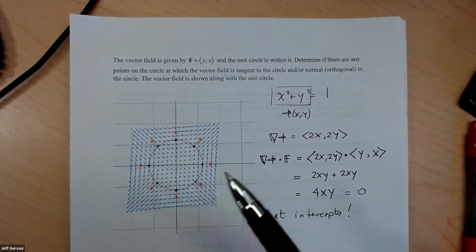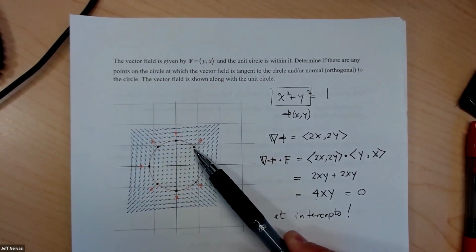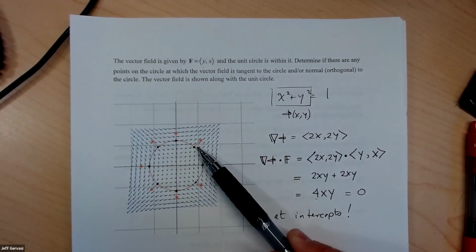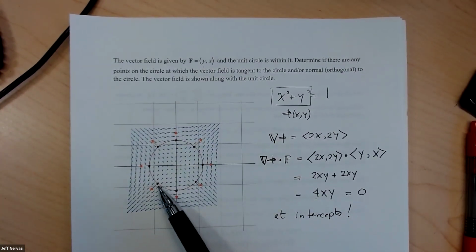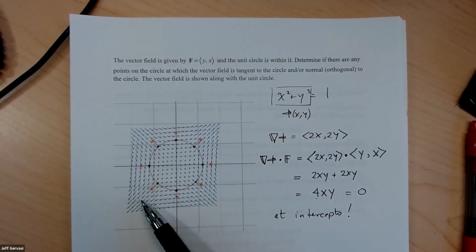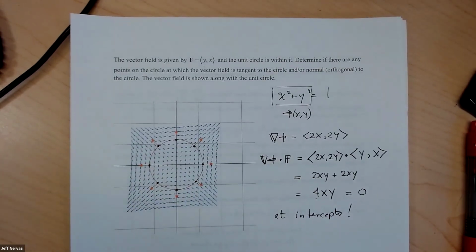Yeah, they look parallel, don't they? At this point, where the angle would be pi over 4, it looks like they are in perfect alignment right there, like they're pointing in the same direction. And the same can be said at 5 pi over 4 right here. Whereas they're opposed to each other at 3 pi over 4 and 7 pi over 4. They're still parallel to each other, they're just pointing in opposite directions.